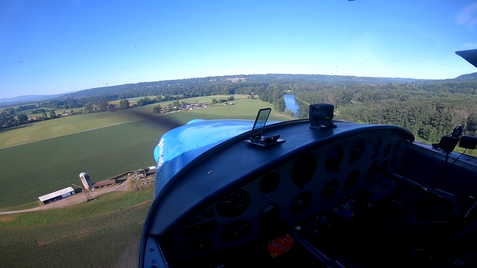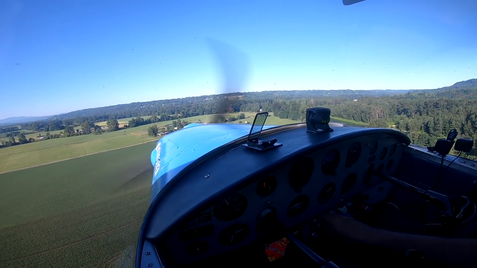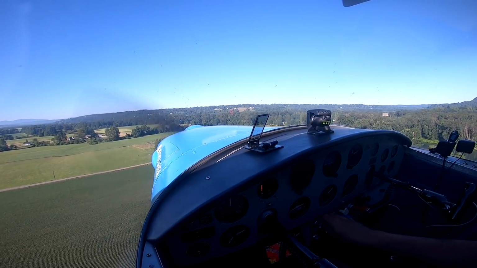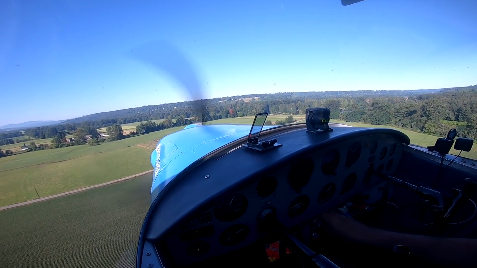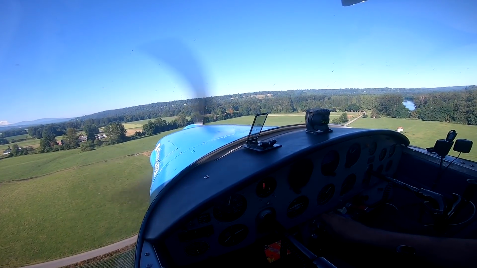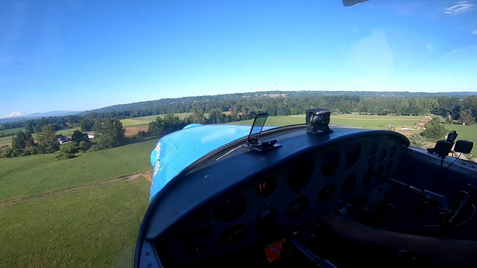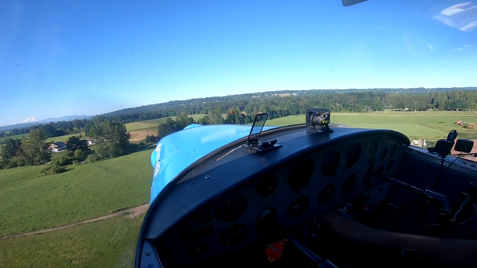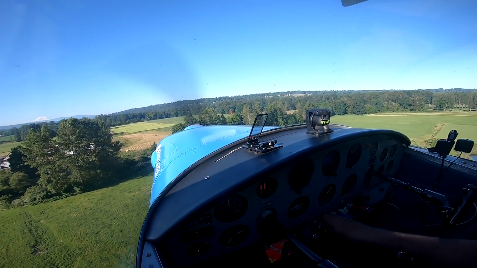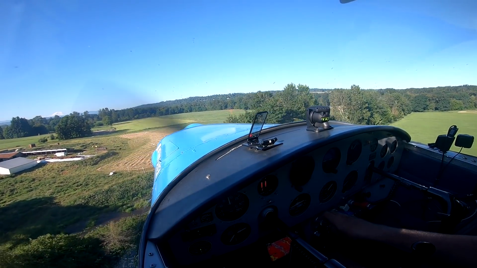So here I'm doing a long final into the farmer's field in Snohomish, Washington. This field is not super short, but has big undulations and you have to time the landing right. For this one I like to come in at very slow speed. Here I'm flying by angle of attack indicator and by feel of the airplane. If you come in quite fast, because of the undulations, it will send you back up in the air.